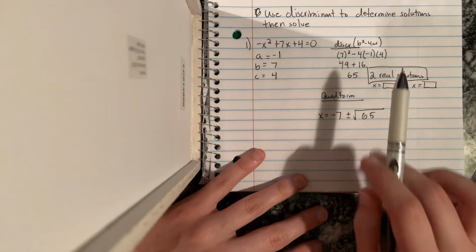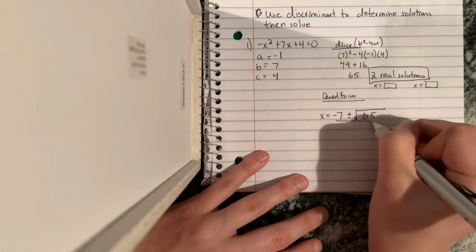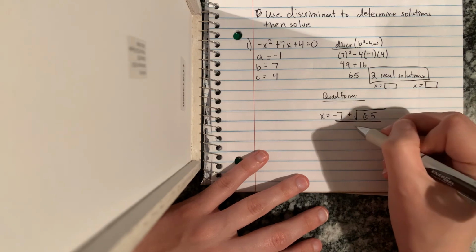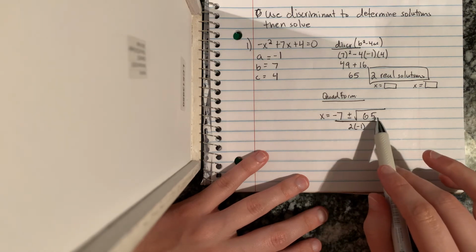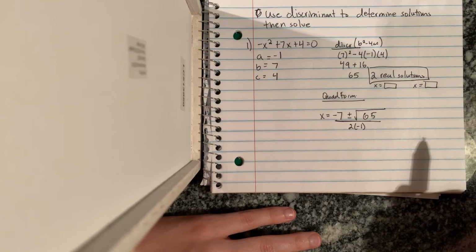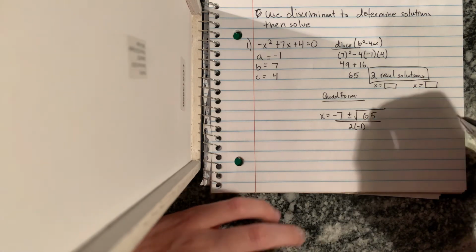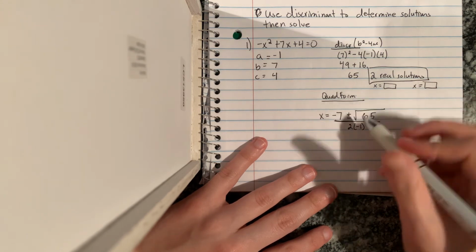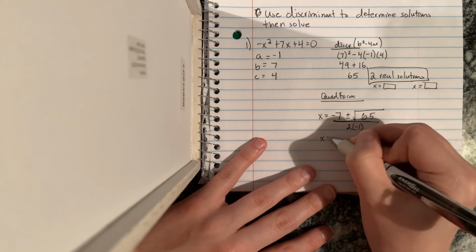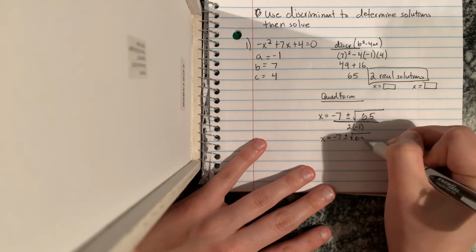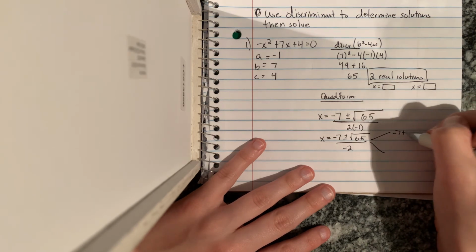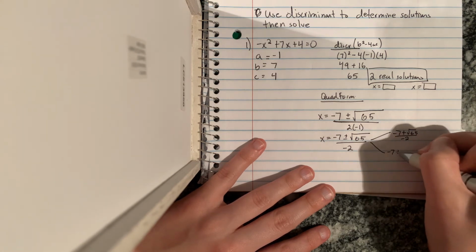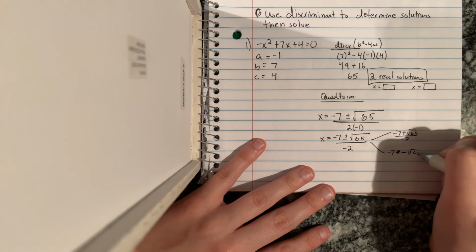You would get 65 anyway. That is already b squared minus 4ac. So you have a little bit less to do when you're plugging it into the formula over 2 times a, which is 2 times negative 1. Okay. Then you would see if you can factor this out, which 65 doesn't have any perfect squares in it. It won't factor out. So you would just separate it into your 2 answers, but first we'd simplify this part. So x would equal negative 7 plus or minus the square root of 65 over negative 2. And then our 2 answers would be negative 7 plus square root of 65 over negative 2, and negative 7 minus square root of 65 over negative 2.